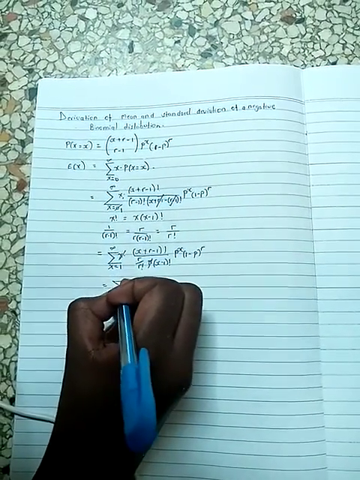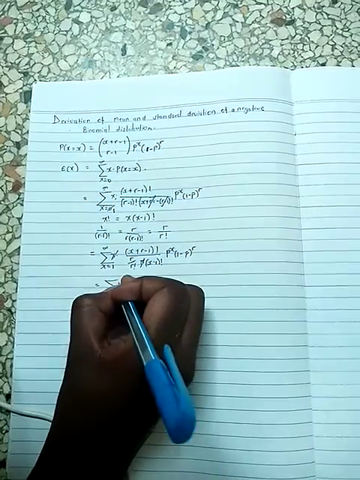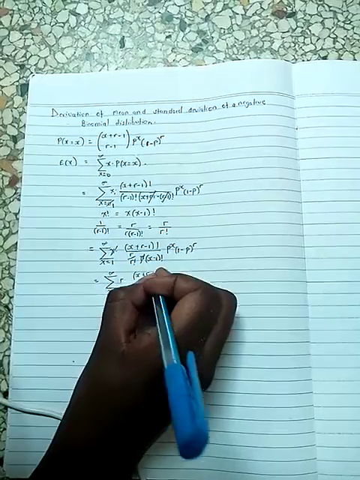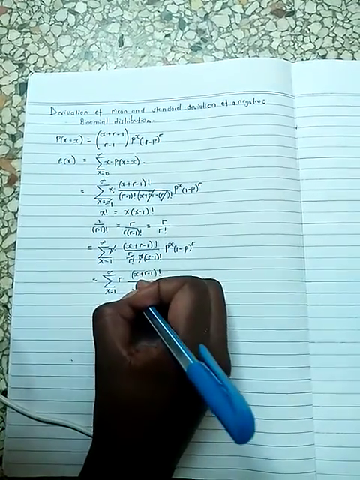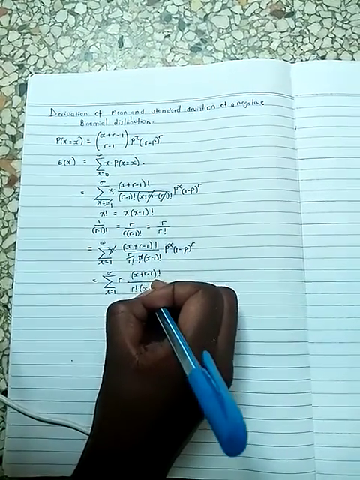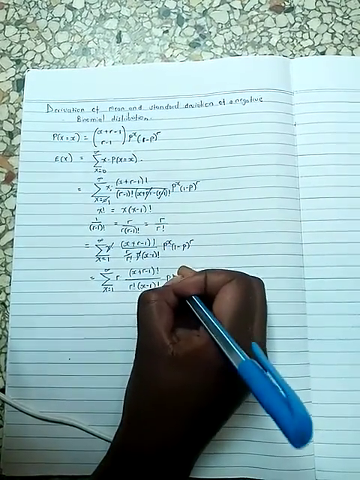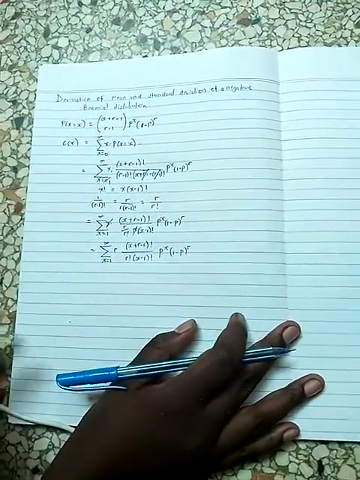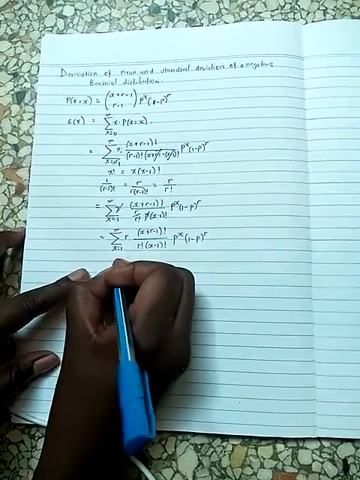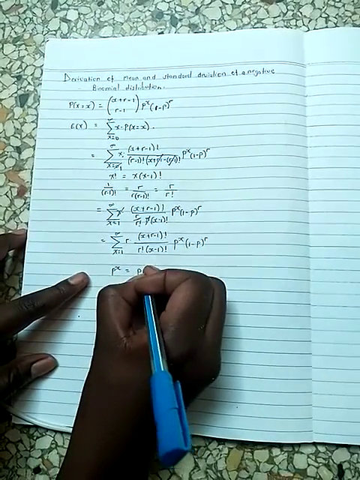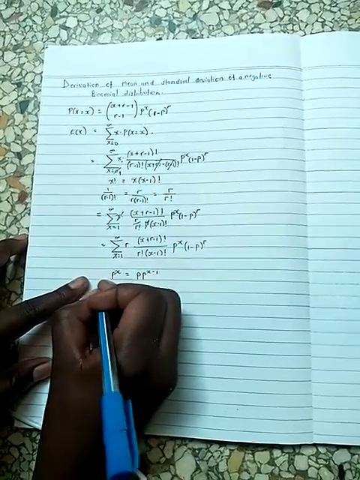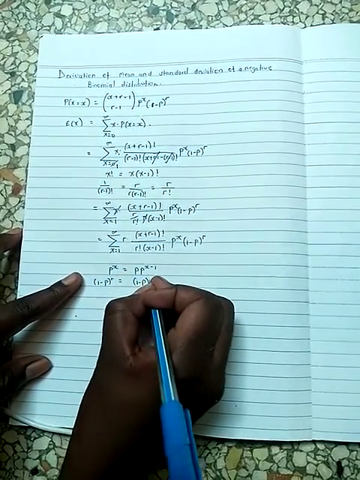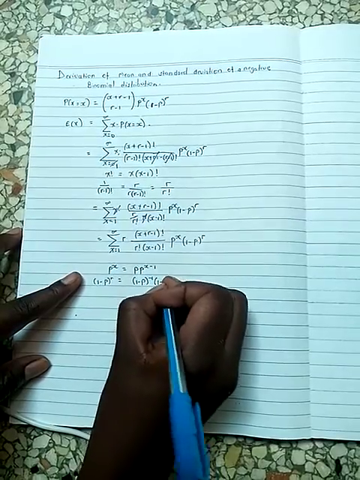So it is going to be the summation over x from 1 to infinity of r times x plus r minus 1 factorial over r factorial times x minus 1 factorial, times 1 minus p. So this p can be written as p times p to the power x minus 1, and then the 1 minus p can be written as 1 minus p to the power r plus 1 over 1 minus p.